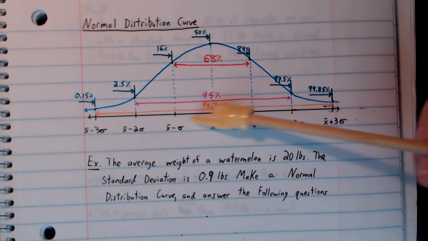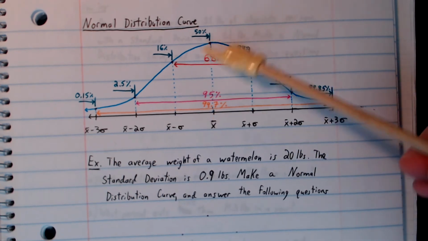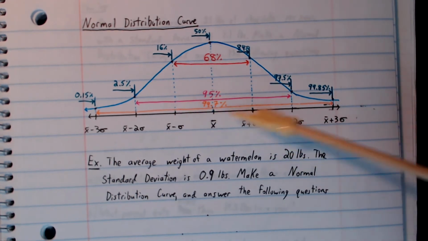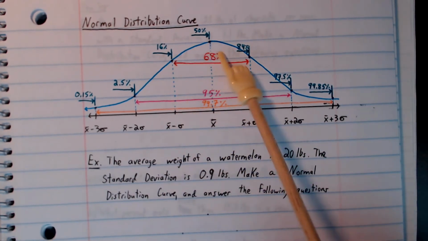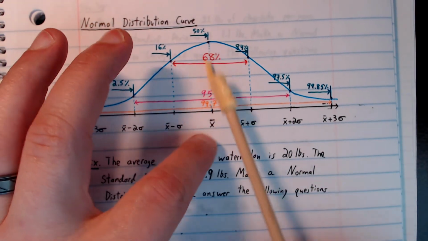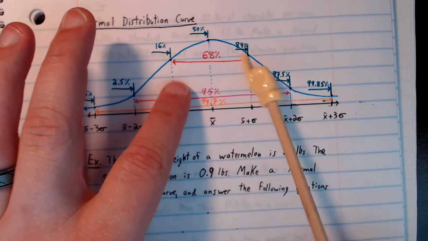I have it broken up into these sections, which tell us between here and here, right, the first standard deviation to either side, 68% of the population falls in this category. So you're either at the average or you're a little bit above or below average in that standard deviation.